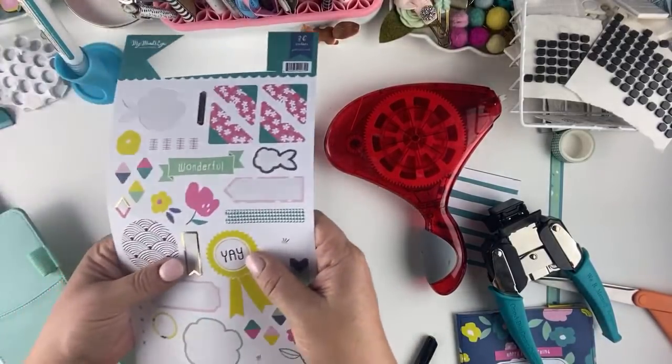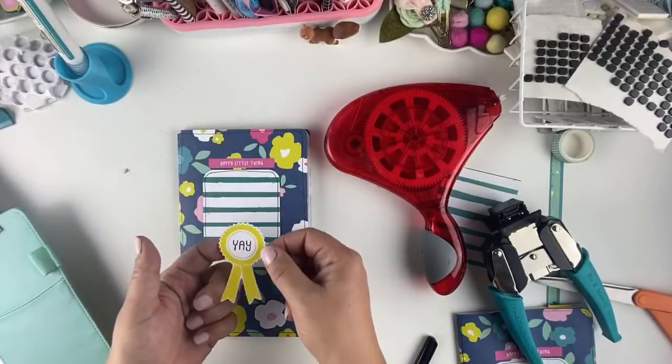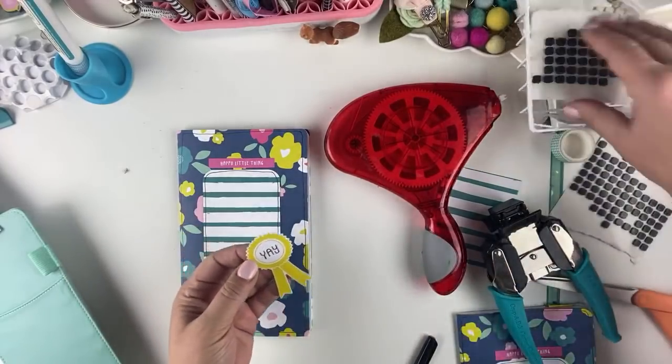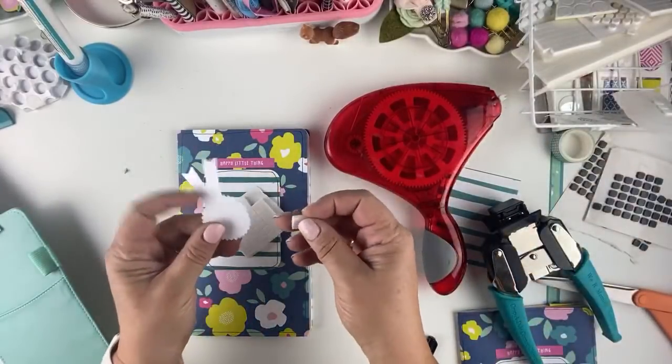Then this one, I love this one because I say yay all the time, yay. And that I want to pop dot because I want it to be a little bit lifted. I want some more of my dimension. So let's come in and we'll put these squares because they're a little bit bigger.